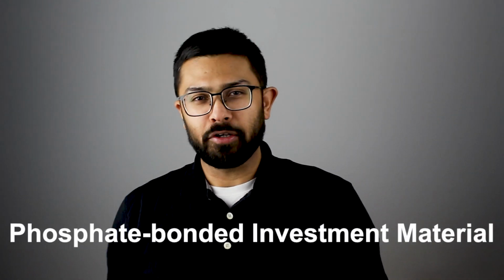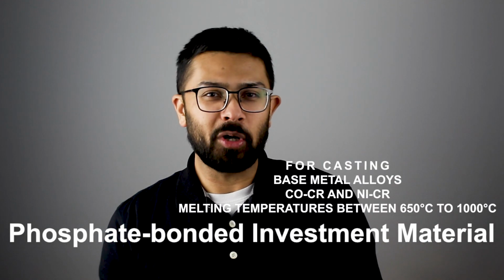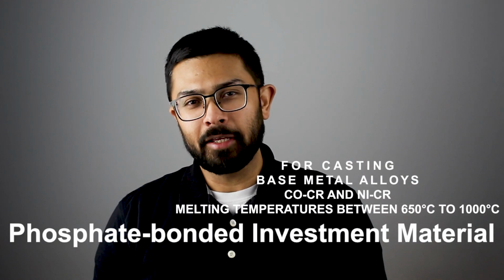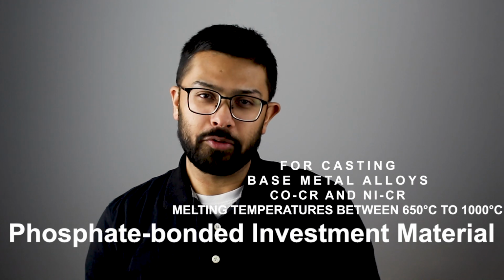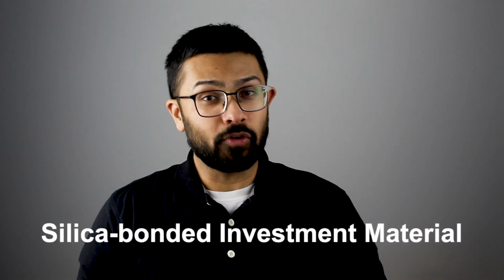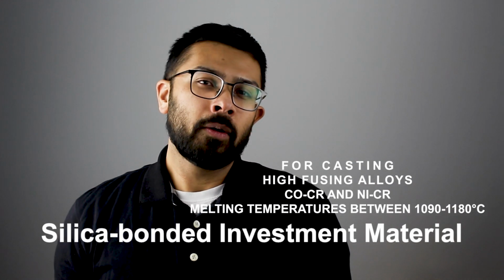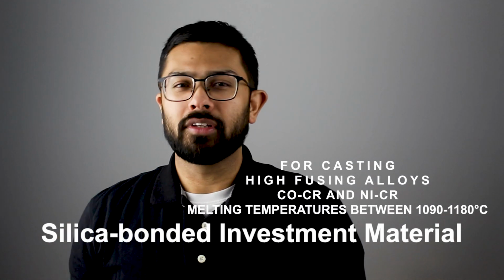thermal expansion. The next type of investment material is phosphate bonded investment material, which is designed for casting base metal alloys like cobalt chromium and nickel chromium, which require high temperature resistance. And then the third type is silica bonded investment materials, which are used for high fusing alloys and removable partial denture frameworks. Each type has specific thermal expansion properties, ensuring that the final casting compensates for shrinkage and maintains accuracy.